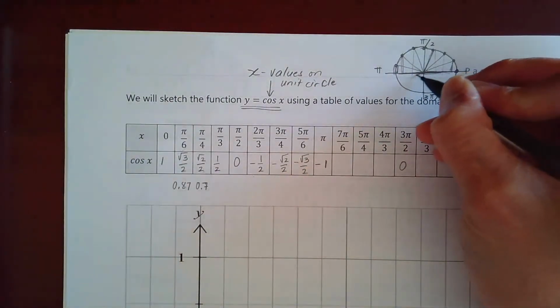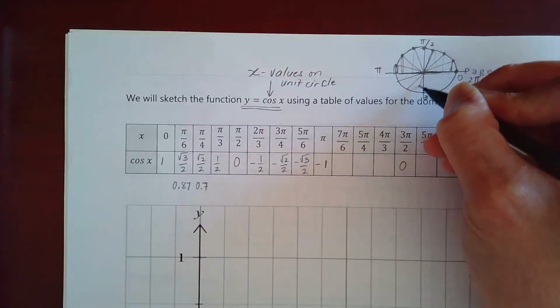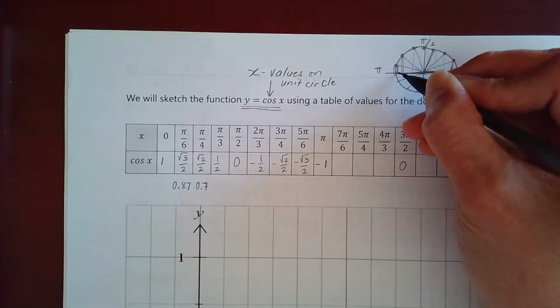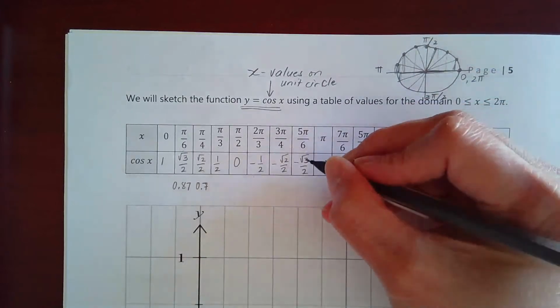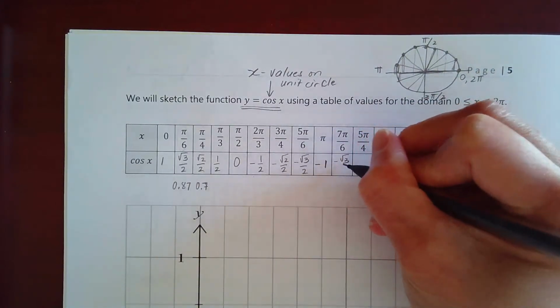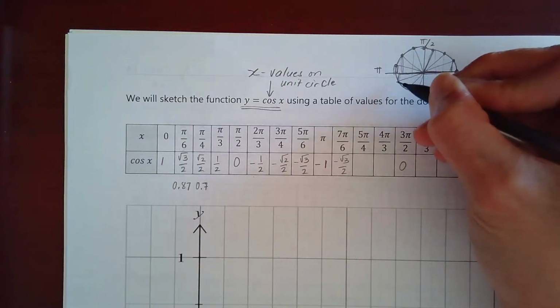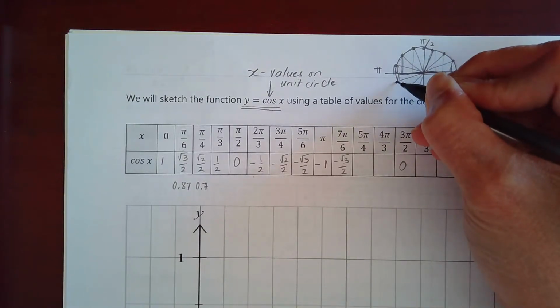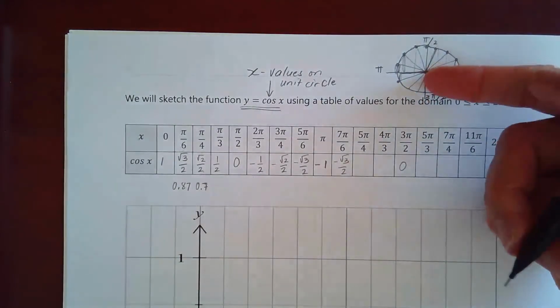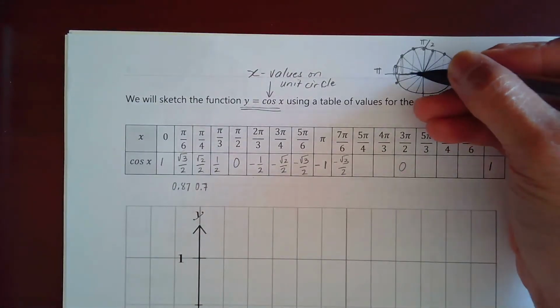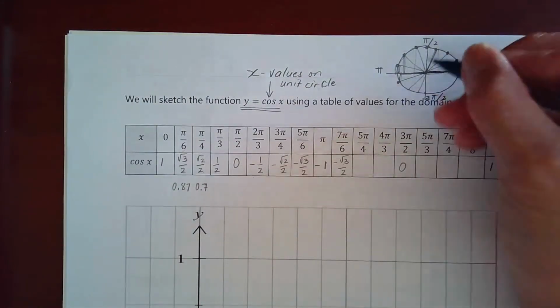Keep going to this side. This one is 7 pi by 6. It's going to be negative root 3 over 2, because it's the x coordinate of that point, and because it's on the left side, it's negative.